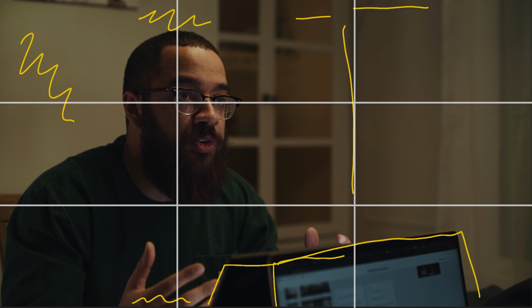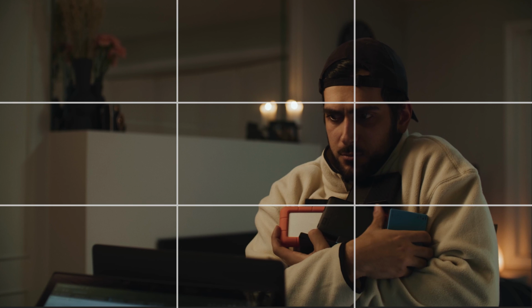So if we were to put grids up on this, you could see that I'm right in the center of that grid. And yeah, that was pretty much it in terms of composition with this. So the next thing that you're going to see is when we look at Adrian's frame. Adrian is in the right third of this.